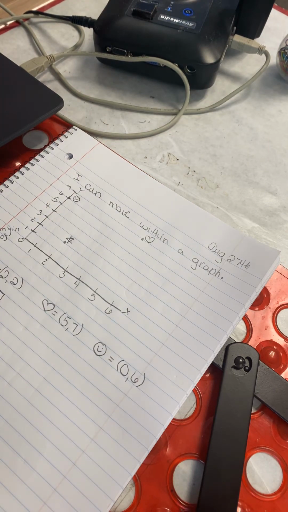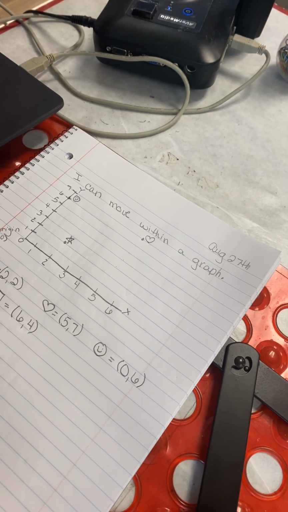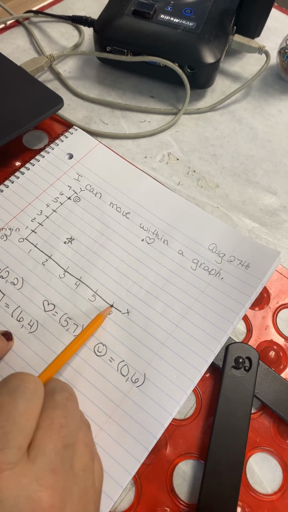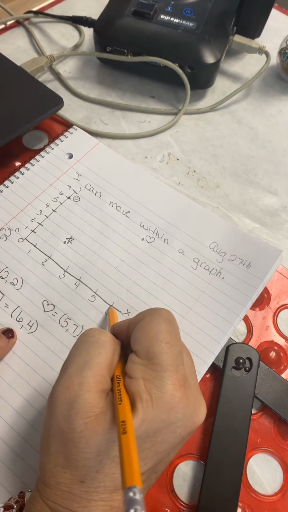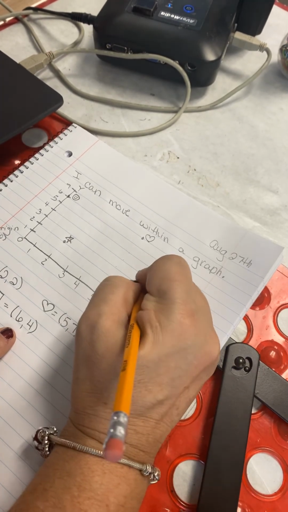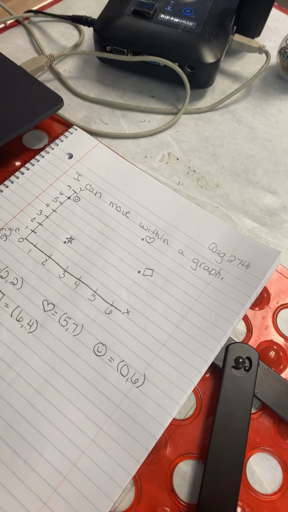And then the last one I'm going to do is my square, and I'm going to put it at (6, 4) and close my parentheses. So I'm going to start at origin and I'm going to go 1, 2, 3, 4, 5, 6. There's a comma, so I'm going to change directions and I'm going to go up 4. 1, 2, 3, 4, and I'm going to put my intersection point, and that is where I'm going to put my square. So I'm going to give you just a second to get that drawn.